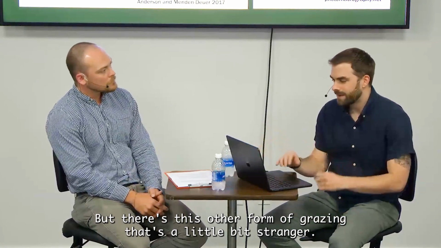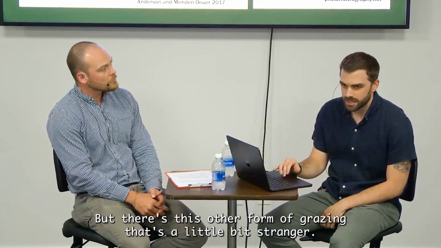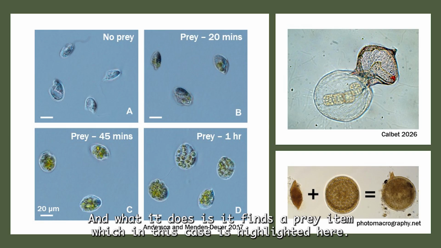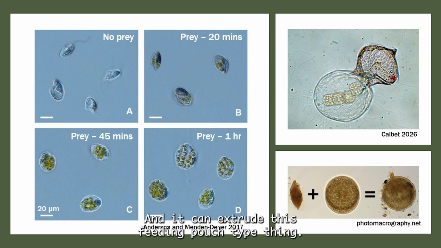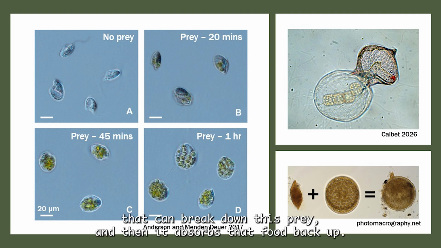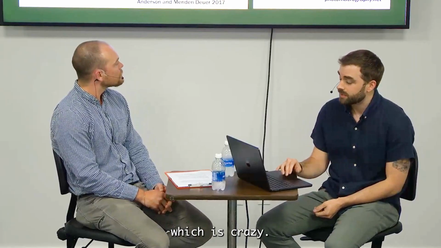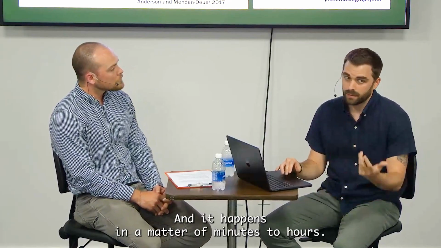But there's this other form of grazing that's a little bit stranger. That's in the top right here. So here we have a microzooplankton grazer, and what it does is it finds a prey item, which in this case is highlighted here, and it can extrude this feeding pouch type thing. And this pouch then surrounds this prey item. It pumps digestive enzymes into this pouch that can break down this prey, and then it absorbs that food back up. So all of this is happening externally, which is crazy. And it happens in the matter of minutes to hours.